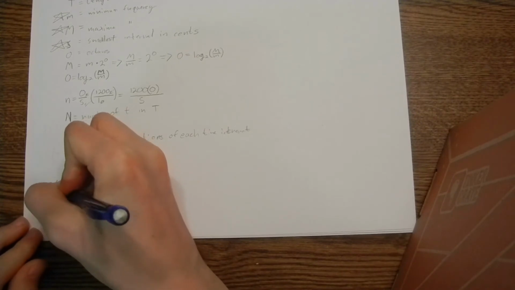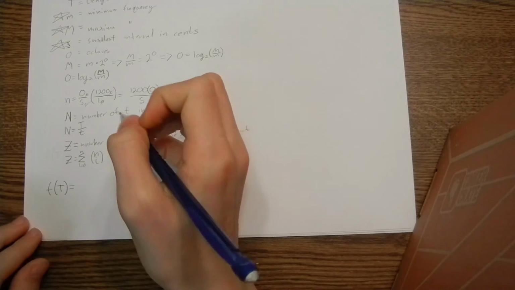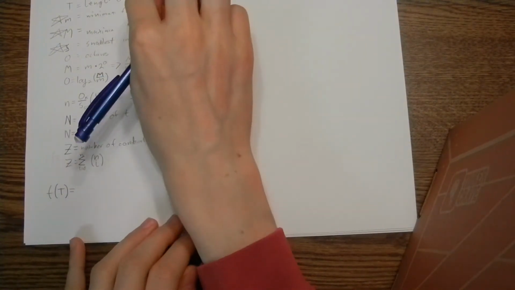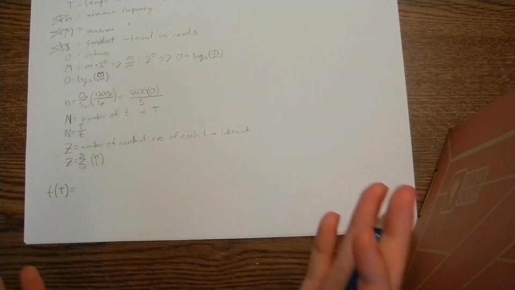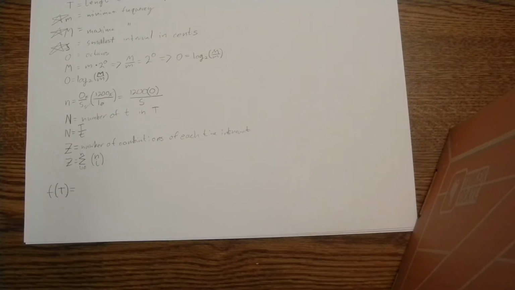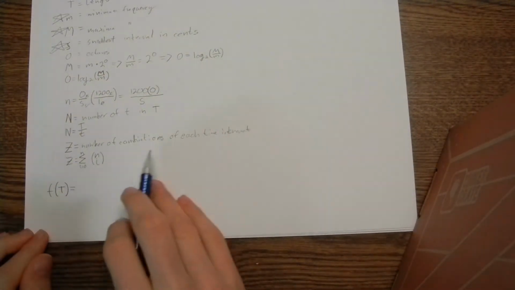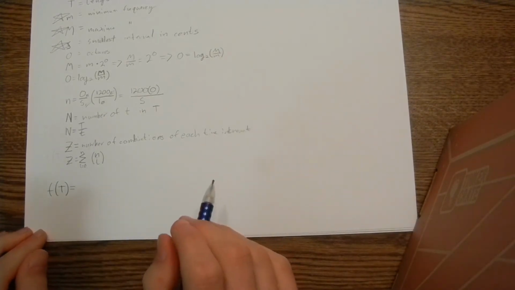So f of t equals... so f of t, given the length of the song in seconds, how many possible combinations are there? Z is the number of combinations of each time increment. Okay. That's not a great sentence still.